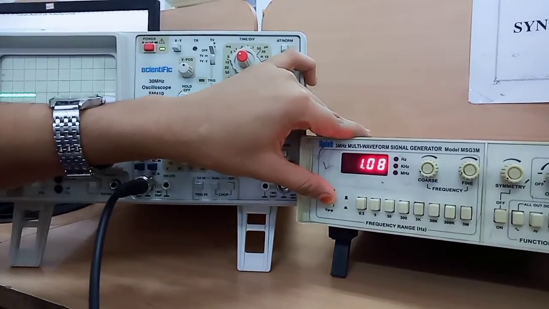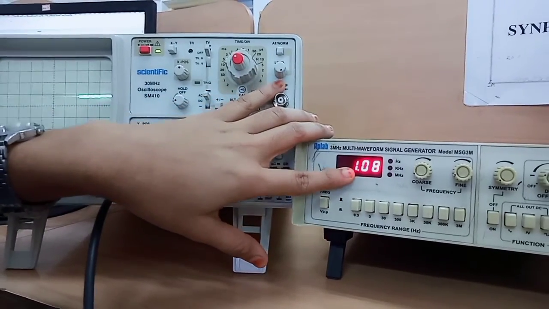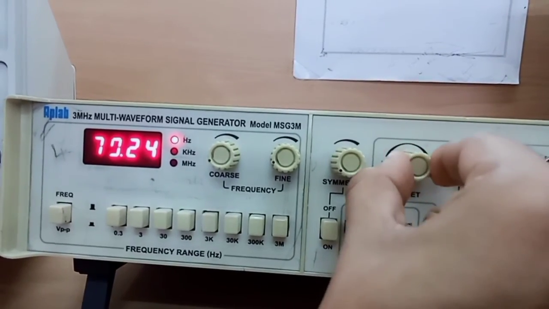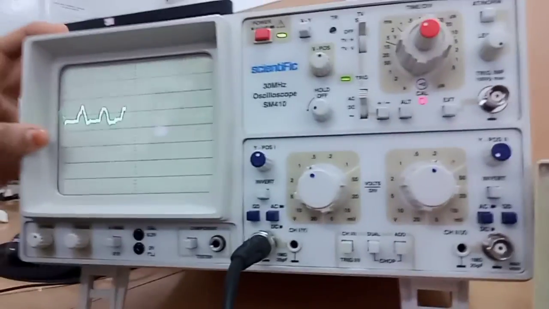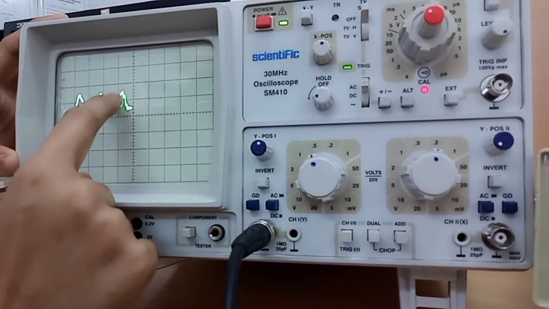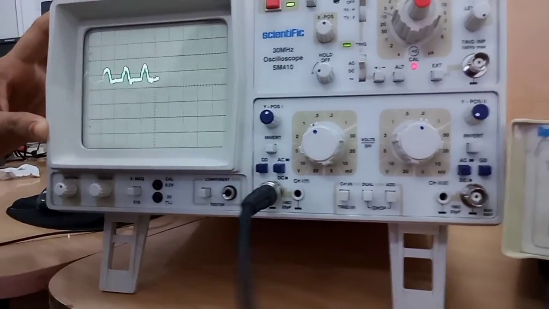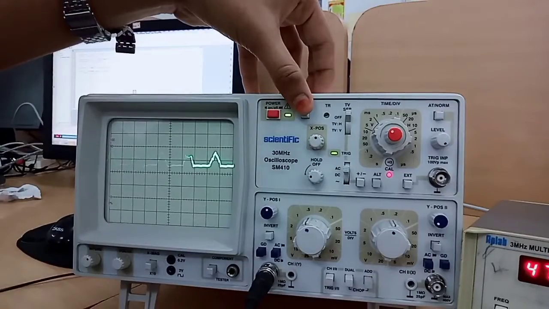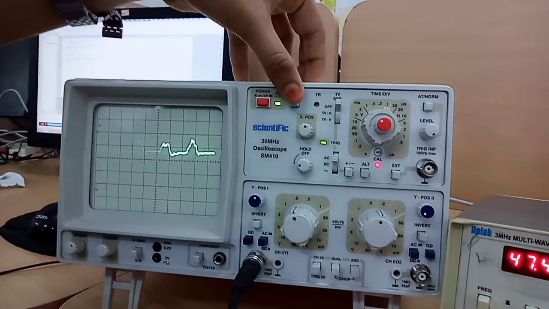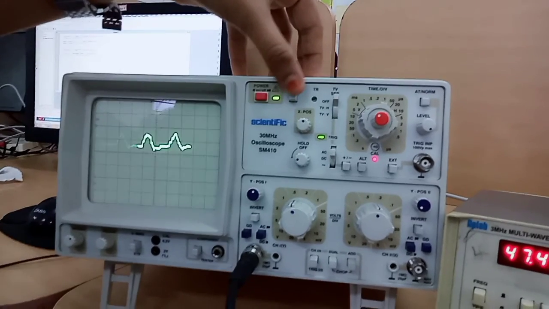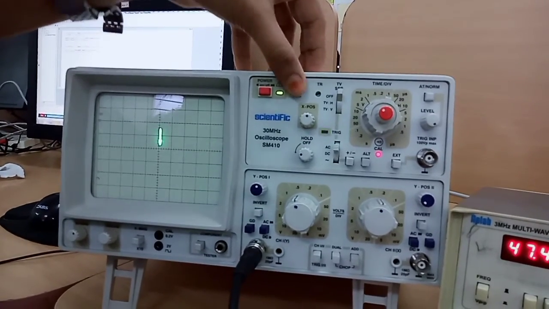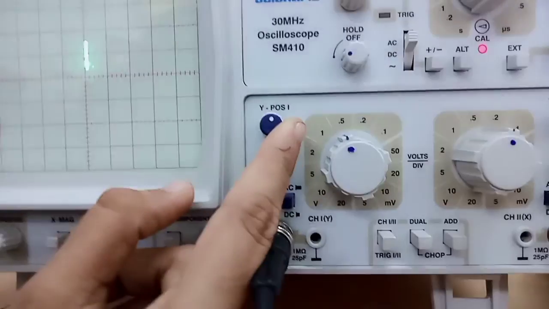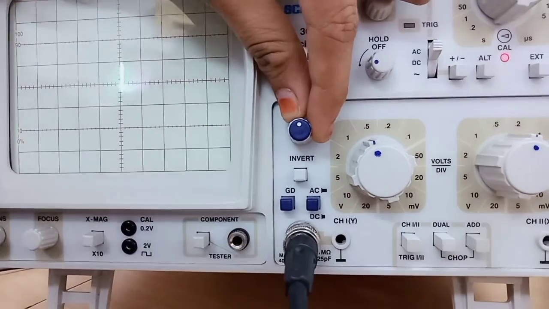In the FG, set the input voltage to 1 volt and the DC offset value to 0. Here our sine wave got clipped. And now, set the initial frequency to 50 Hz. In the CRO, to take the peak-to-peak amplitude value, press the XY button at the top. Now we can easily measure the peak value. Adjust the Y position knob to bring the wave to the 0 axis.